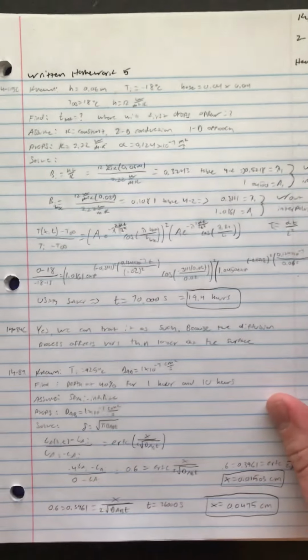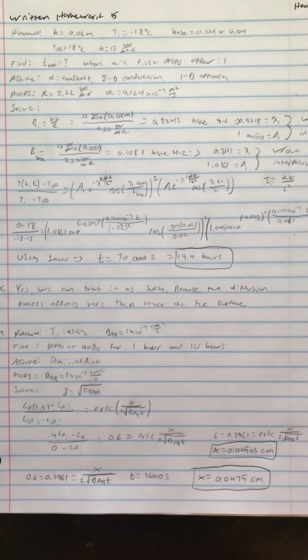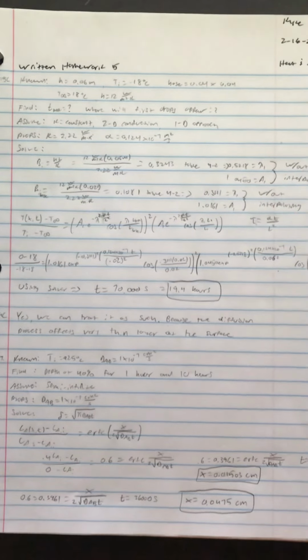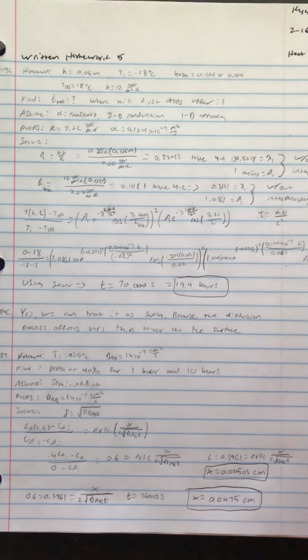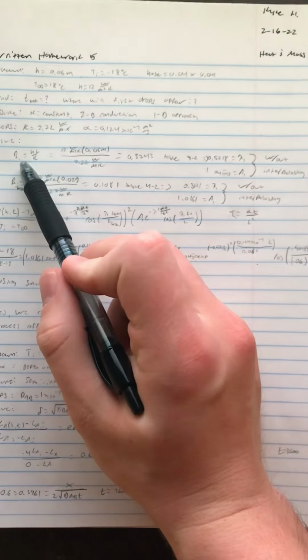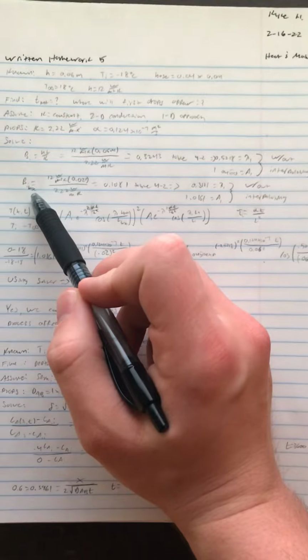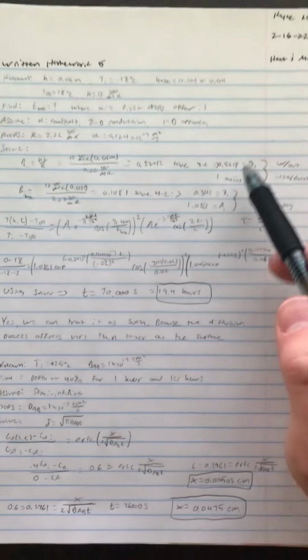For this third problem, we were looking at another sort of system, an ice block melting. We had to get Biot numbers for the whole ice block, and then we had to get Biot numbers near the base. So we were able to get these.